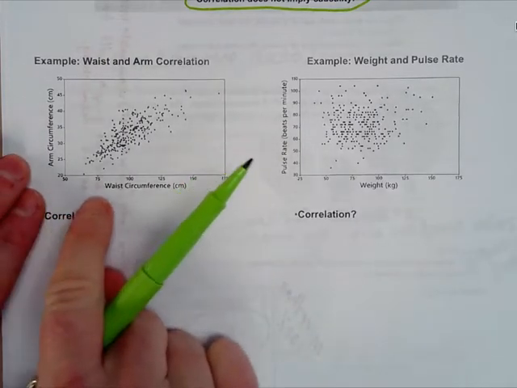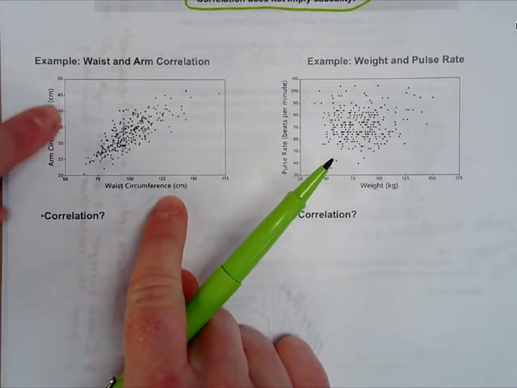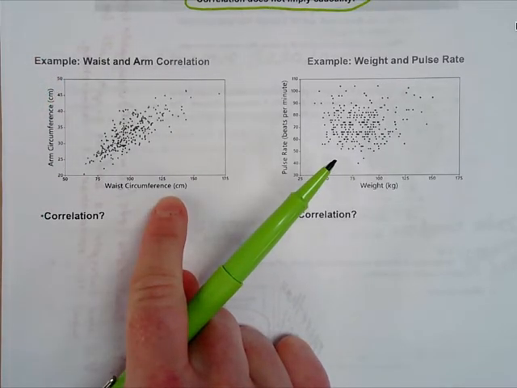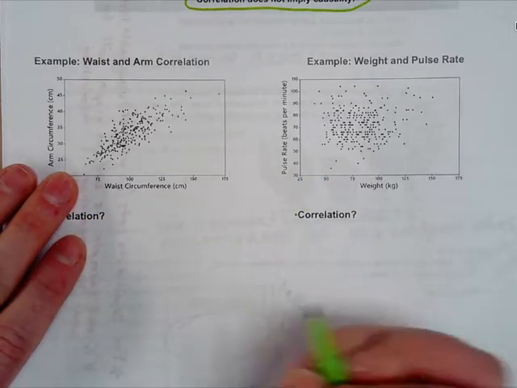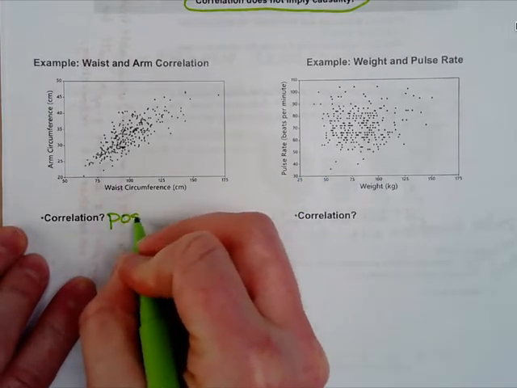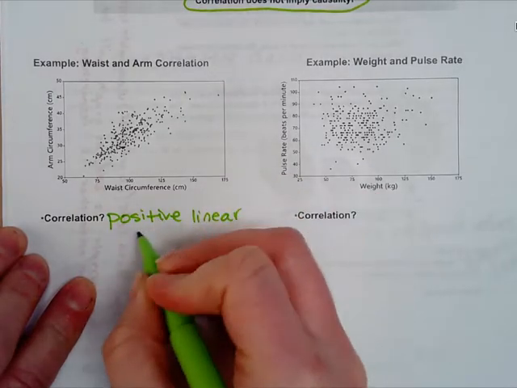We have our x variable as waist circumference, and our y is arm circumference. This correlation looks like a positive linear correlation.